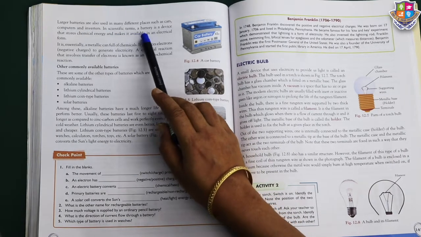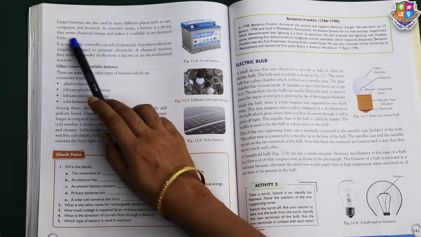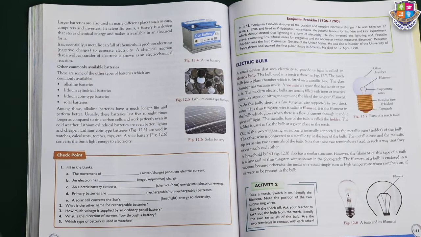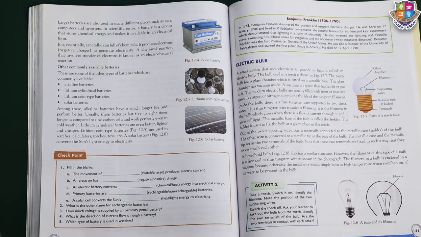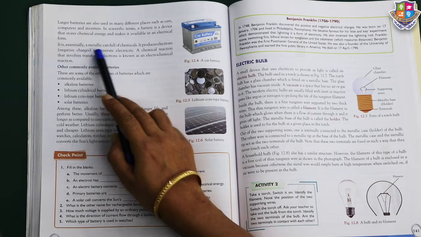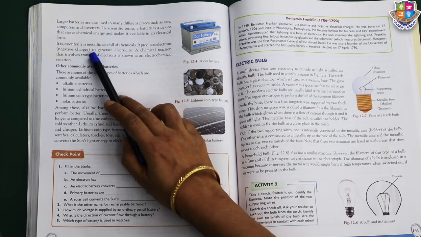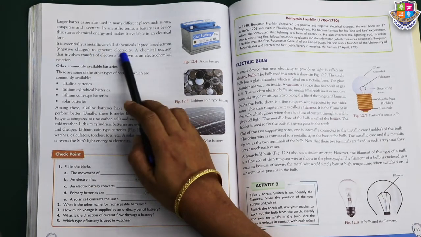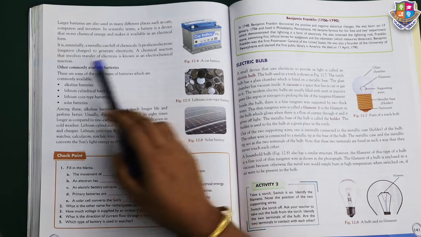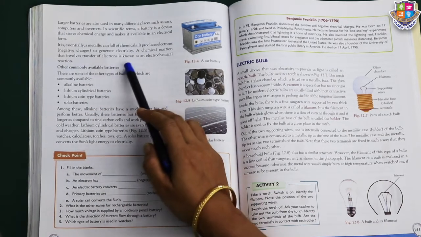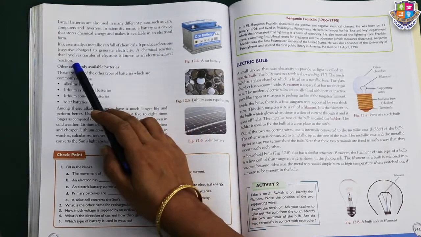In scientific terms, a battery is a device that stores chemical energy. Now you have understood so far that there is some chemical inside the batteries which produces charges, and these charges help in making the electric current. Okay, it is essentially a metallic can full of chemical. It produces electrons, negative charges, to generate electricity. A chemical reaction that involves transfer of electrons is known as an electrochemical reaction.